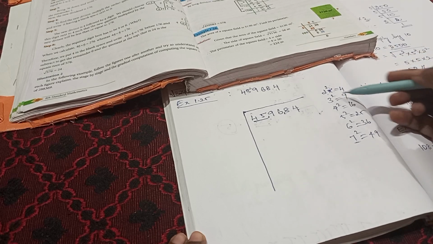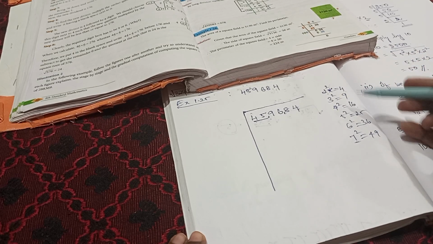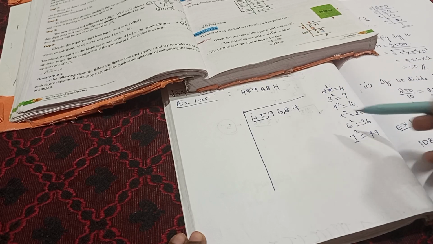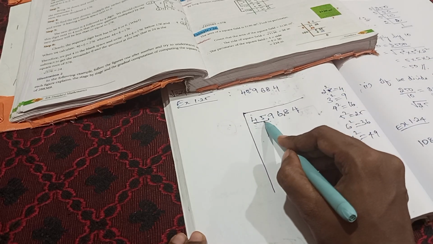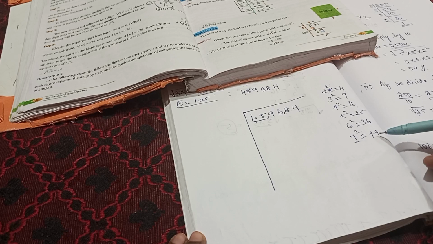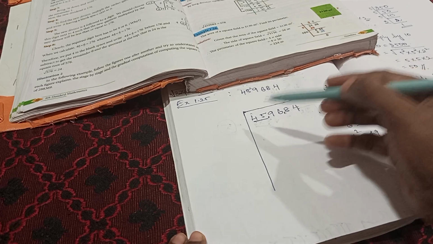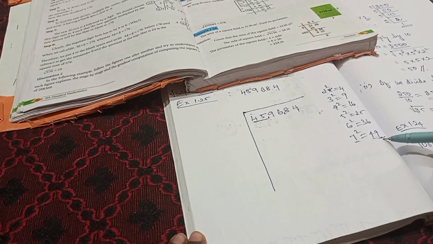2 2s are 4, 3 3s are 9, 4 4s are 16. Okay, these are square numbers. So you have to see the first square number which comes. Okay, for example, you see here 49. You cannot put 49 here because it's a bigger number.